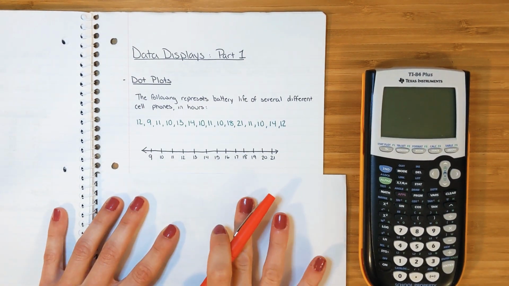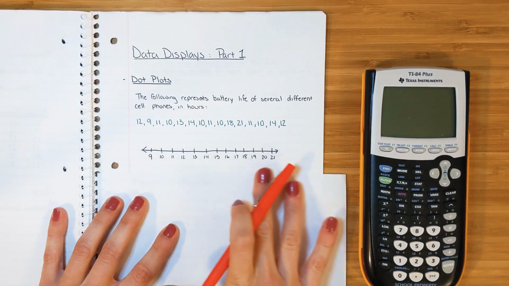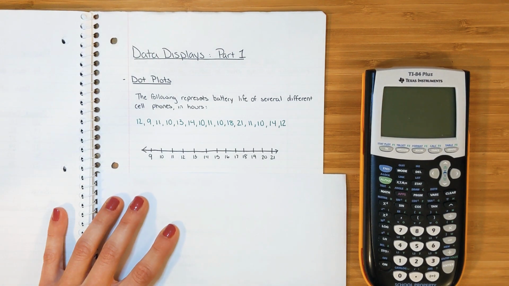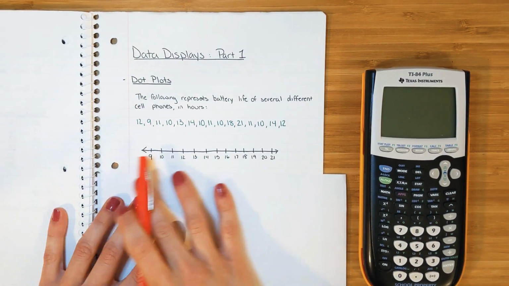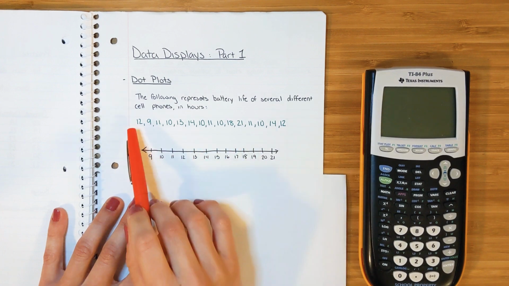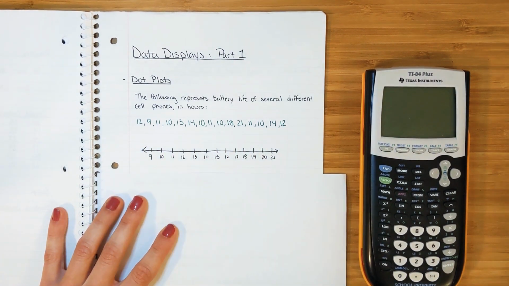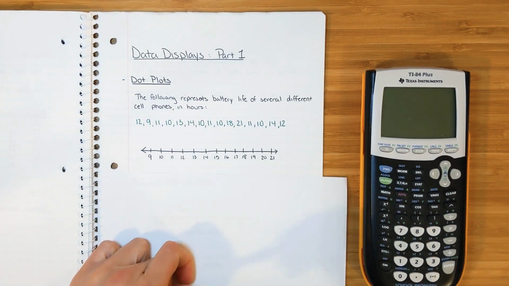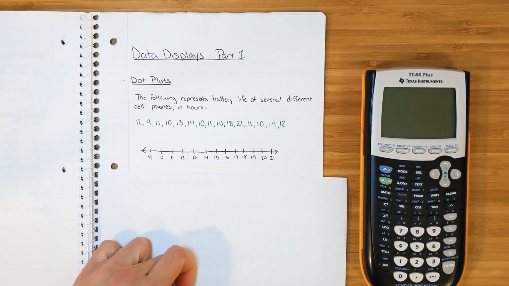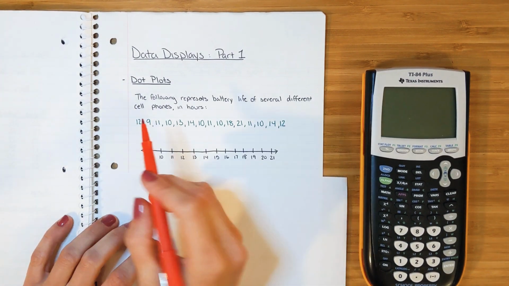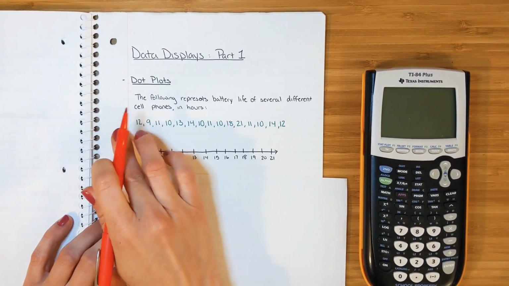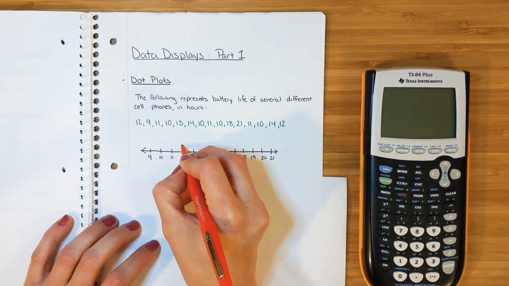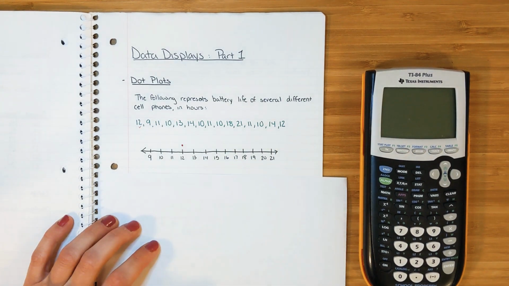Do the best that you can when you draw your number line to evenly space out your intervals. Make sure that you're counting by the same amount every single time, whether that's by 1s, 2s, etc. Now once I have my number line and I know that number line is going to at least cover my data set, it can go further if you want, I am going to go ahead and place a dot over each number to represent one of my cell phone measurements. If I start on the left and work my way to the right, the first cell phone has a value of 12. So I'm going to put a dot over the 12 to represent that value.